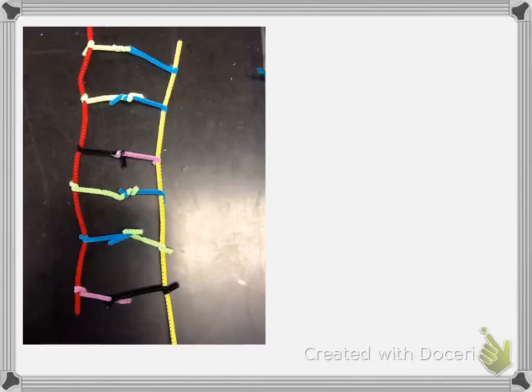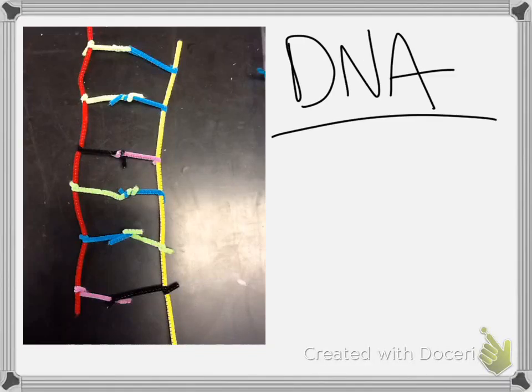Okay, so this is a piece of DNA, and each of these things that form the rung of the ladder is a pair of bases. So there's one base there, there's one base there.